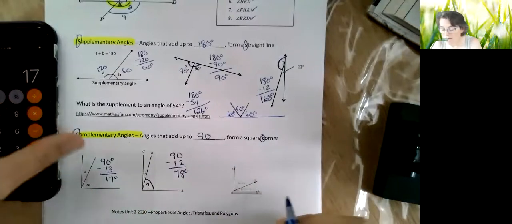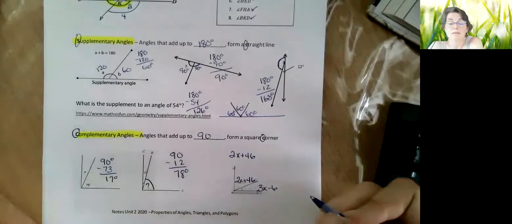Now, I apologize. This one's really, really small down there. You're probably going, it looks pretty simple. But you know what? We can mess around and have some fun questions with this that involve solving equations. I don't know if you can see this, but this actually says 2x plus 46. So that's this one. And this is 3x minus 6. Well, what are those angles?